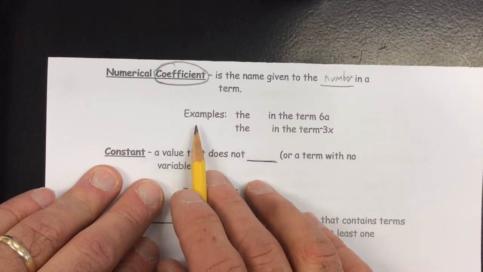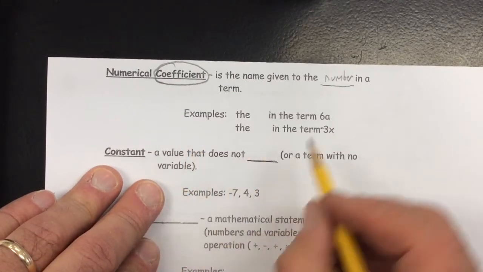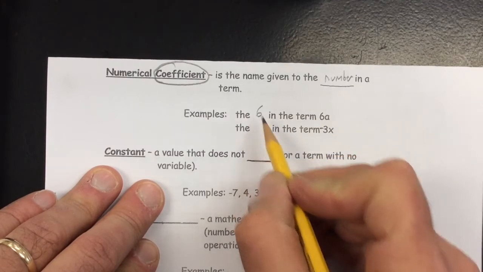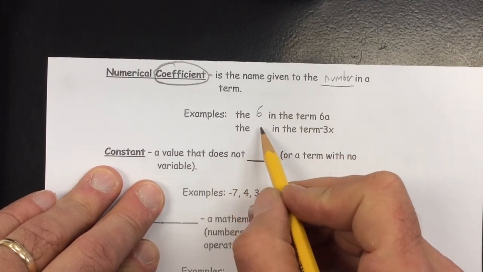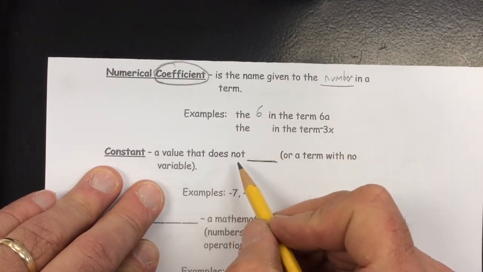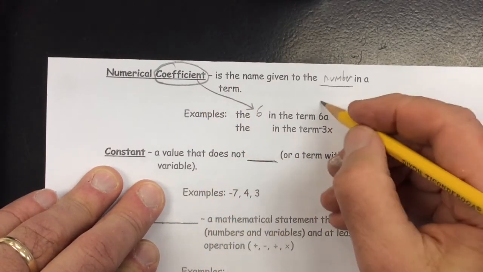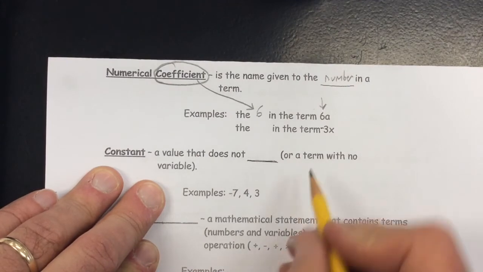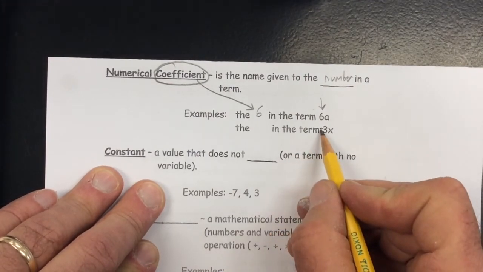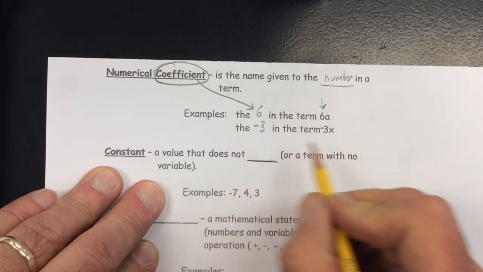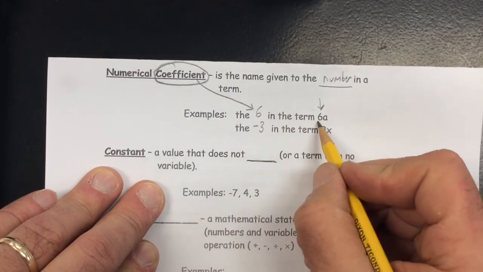For example, in the term 6a, the 6 is the coefficient. In the term negative 3x, negative 3 is the coefficient.